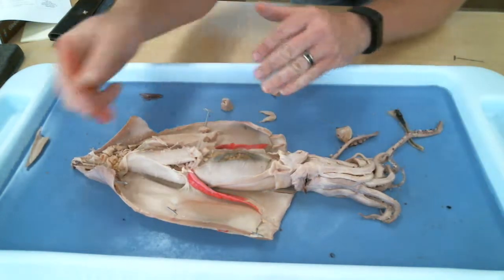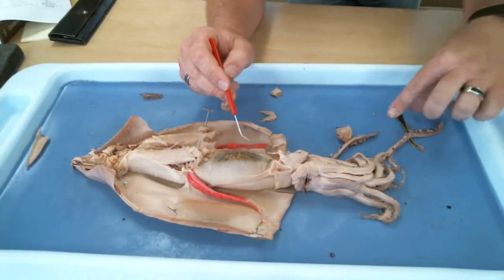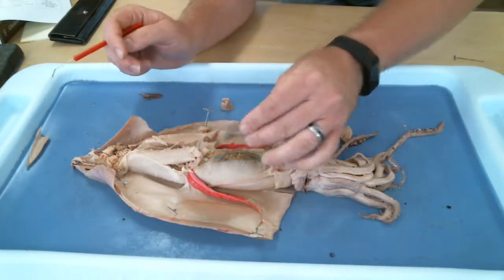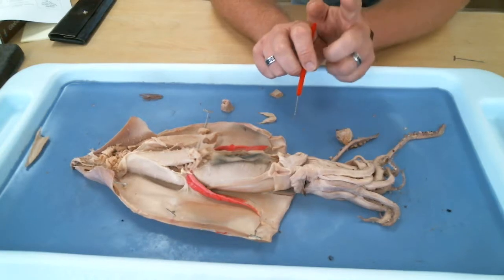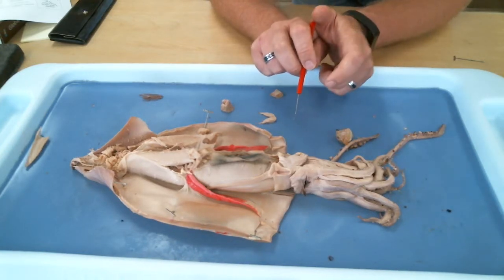All right, when we opened this guy up, this structure was laying right here. What is that? Not the ink jet, the ink sac. The ink sac.